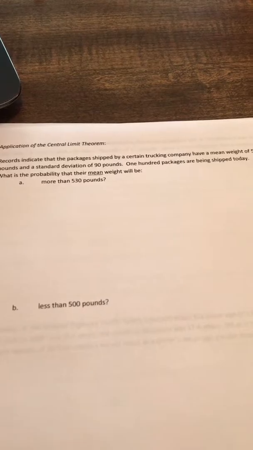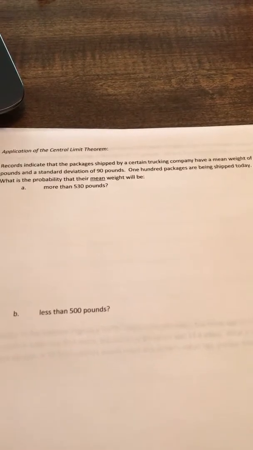So for a couple more applications, well, let me do these helpful hints and then I'll be done with the PowerPoint and then I'll do the applications.